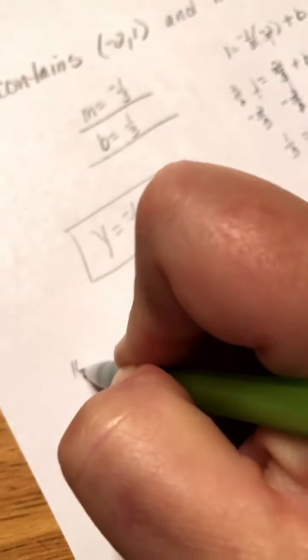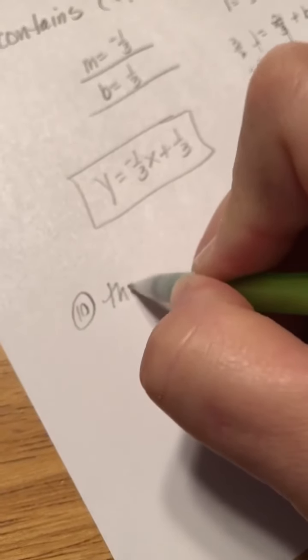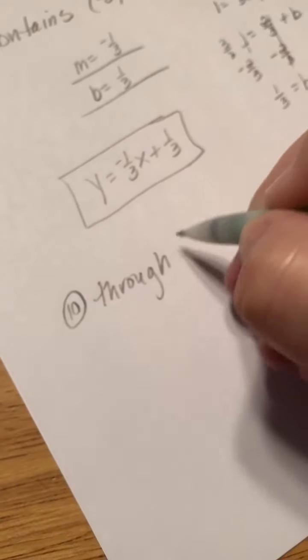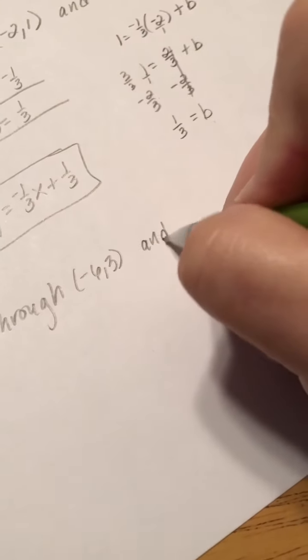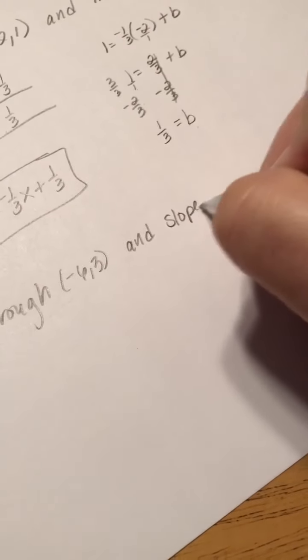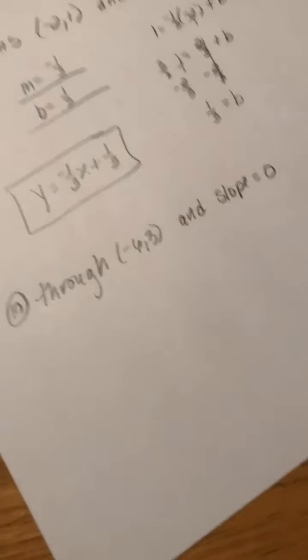All right, number 10. What if number 10 is through -6/3 and slope equals 0? Remember what I said before?